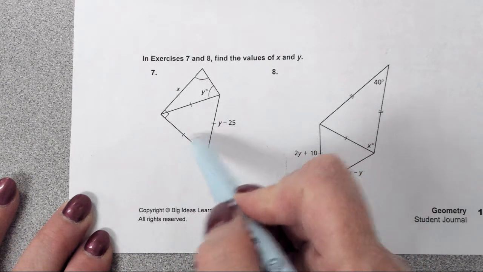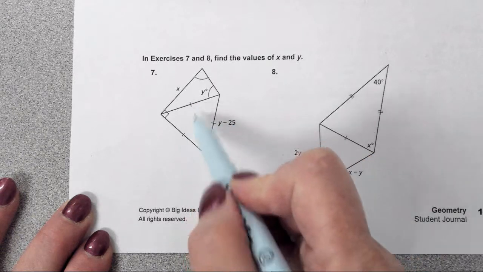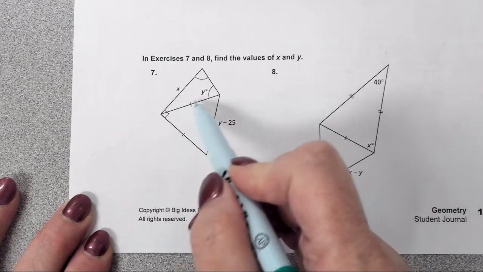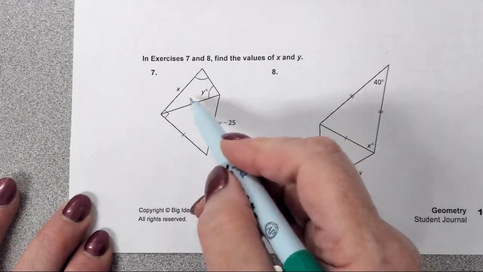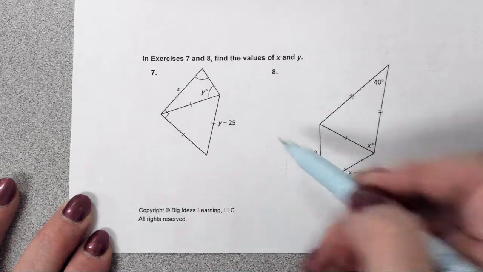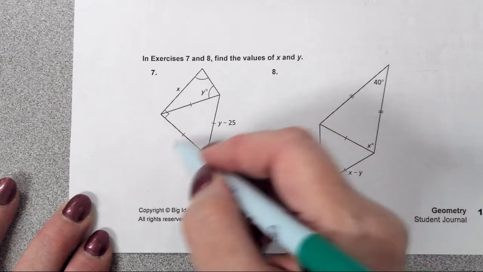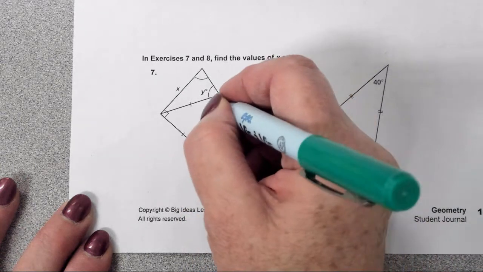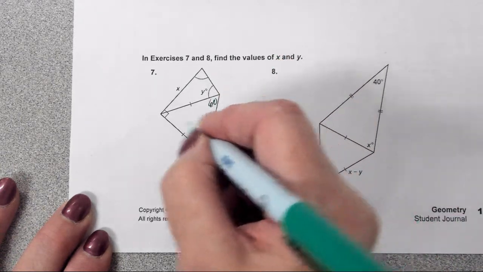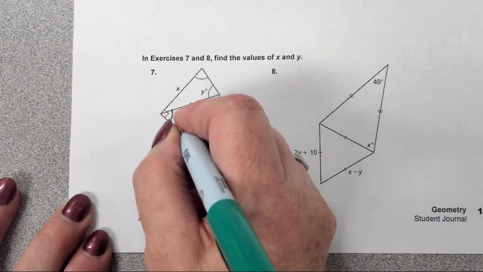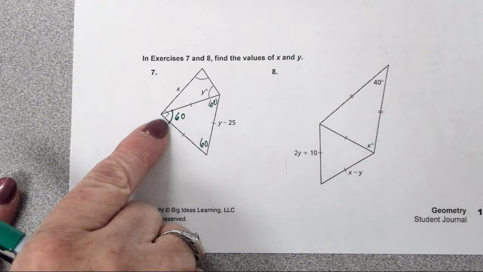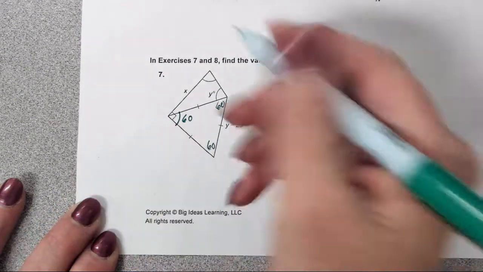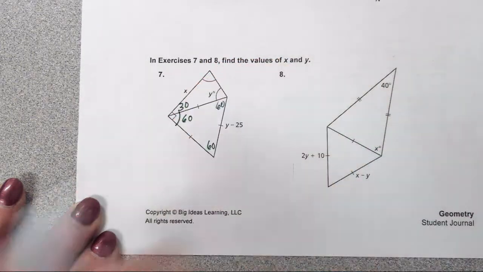This one's equilateral. So not only are all three of these sides y minus 25, I don't know if I want to label that, but they're all y minus 25, but I also know something about the angles. If all three angles or sides are equal, then all the angles are 60. So that one, and the rest of the 90 degrees is there. Exactly. So that 60 is only part of the 90, so then this part is 30.